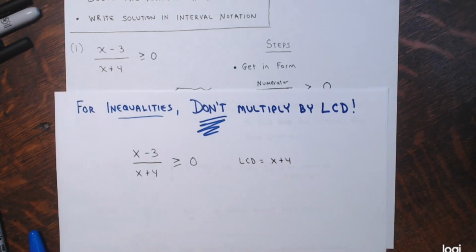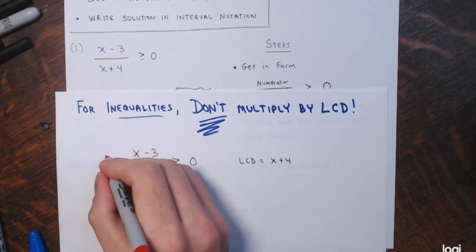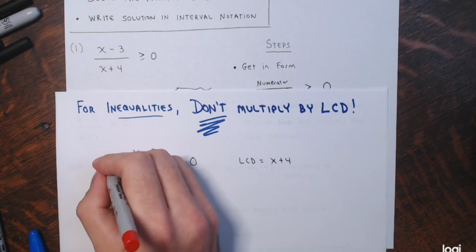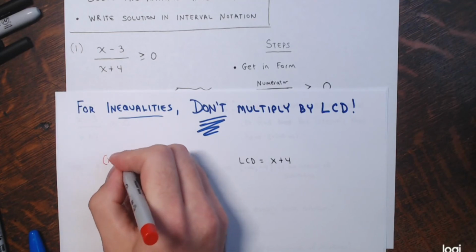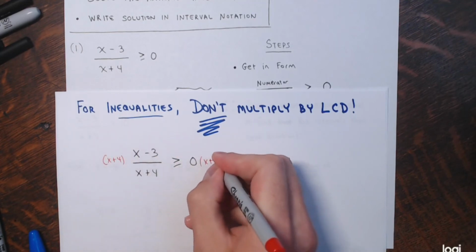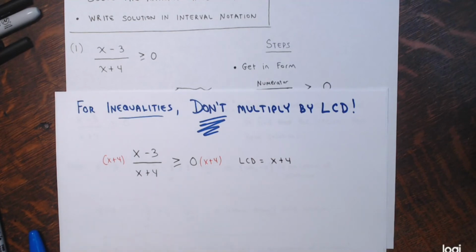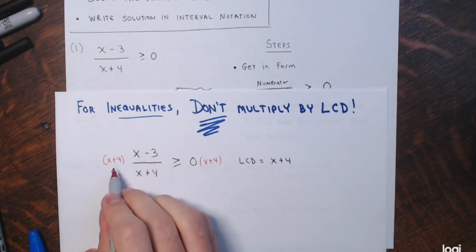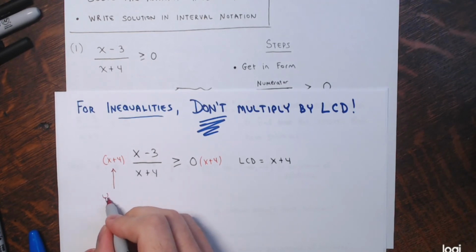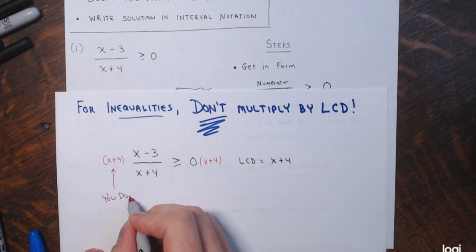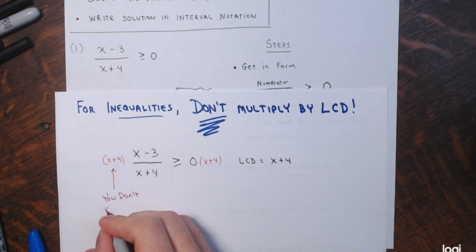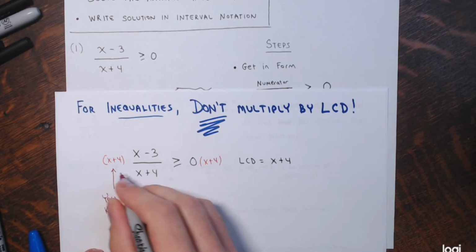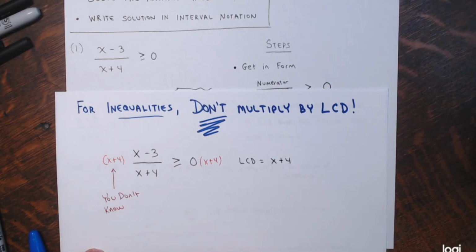So if I multiply both sides by x plus 4, I'll multiply the left side by x plus 4, multiply the right side by x plus 4. Look at what happens. The issue with this is that because this has a variable in it, you don't know, right? You don't know if you're multiplying both sides by a positive number or a negative number.